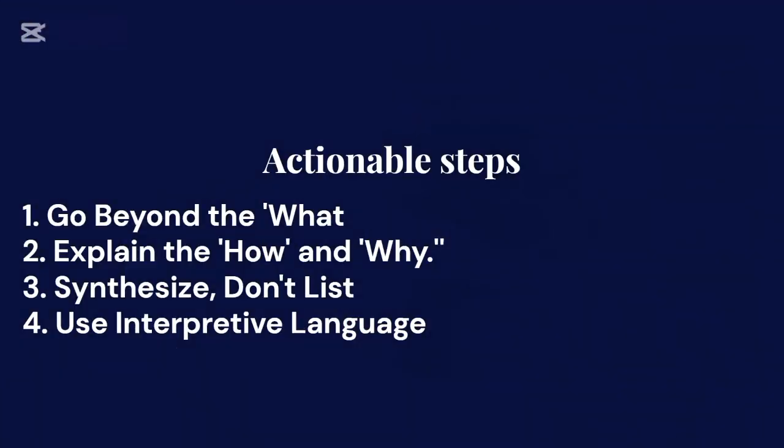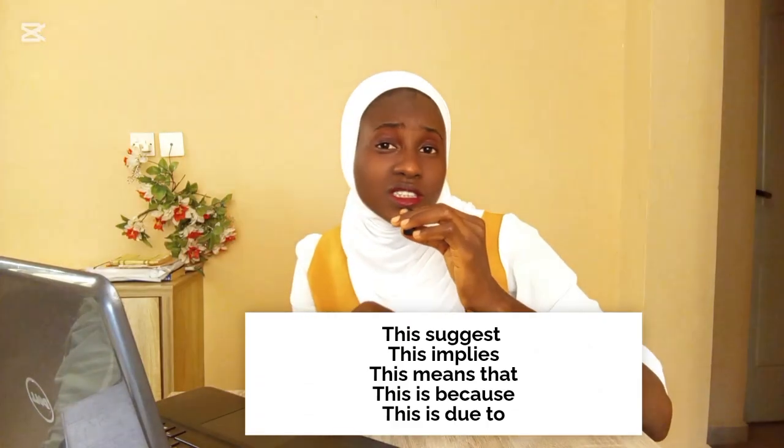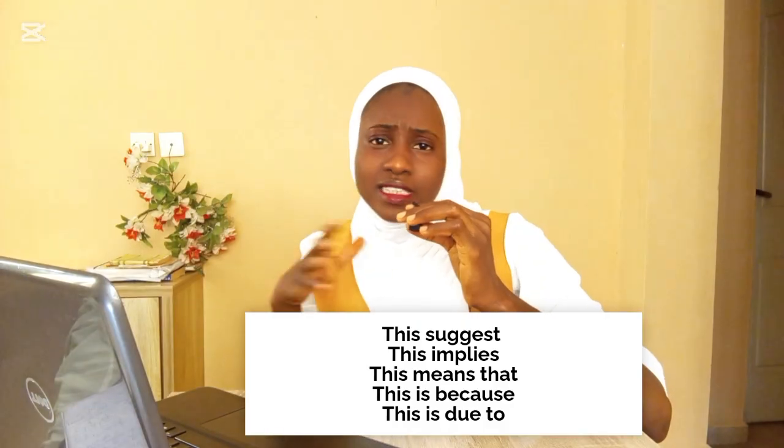Now, step 4 is to use interpretive language. This is where you can use language like this suggests, this implies, this means that, this is because, this is due to. If you're the type that likes having opinions, this is where you would shine, so long as your opinions are backed by data and reasonable in the context of your research.